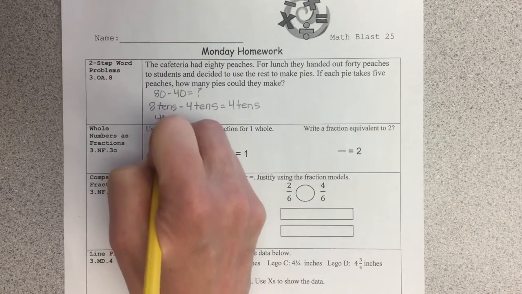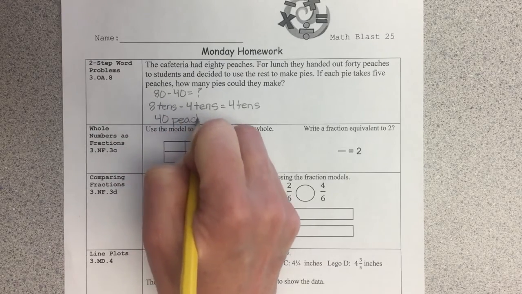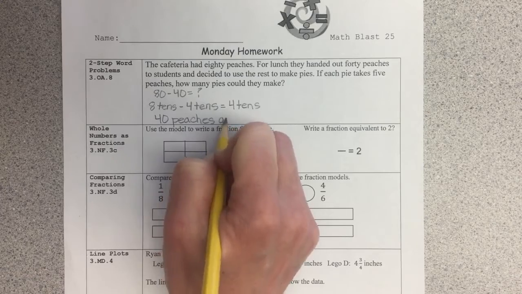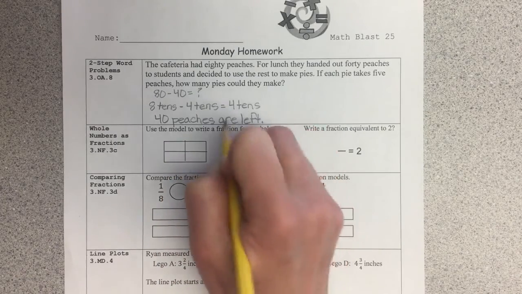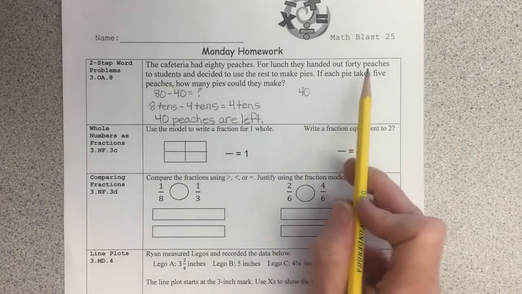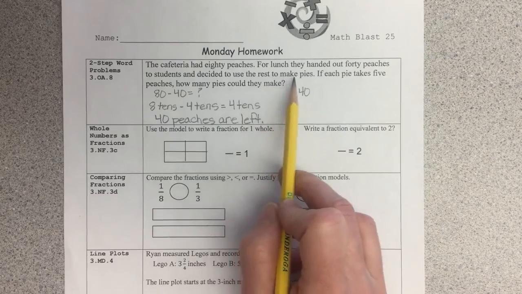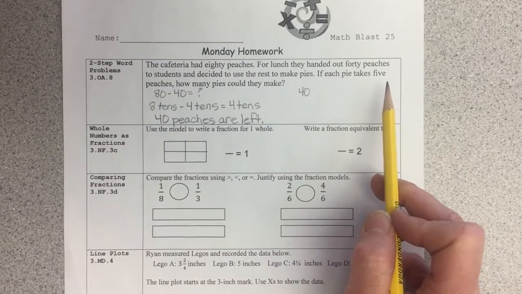So 40 peaches, 4 tens is 40, right? 40 peaches are left. Now we're not finished, that was just step 1. Step 2 would be to take those 40 peaches, and it says that the peaches that were left were used to make pies. If each pie takes 5 peaches, how many pies could they make?